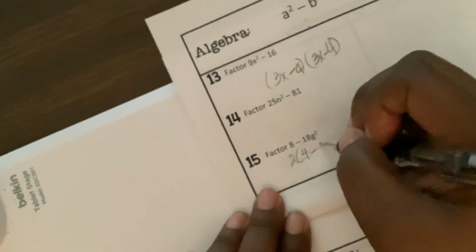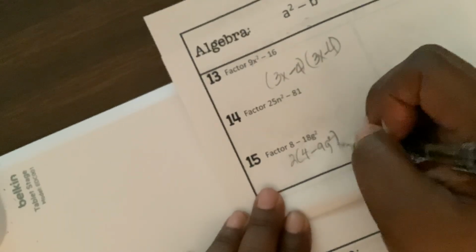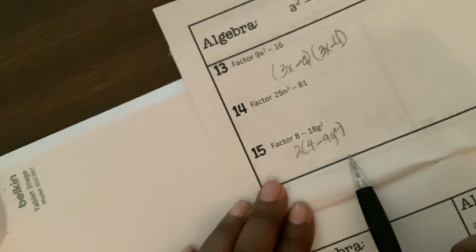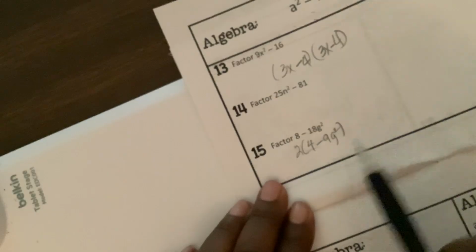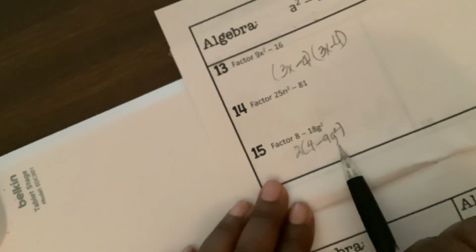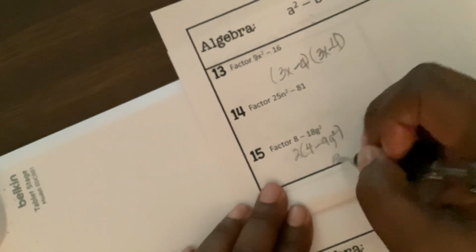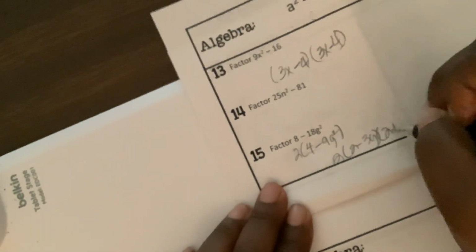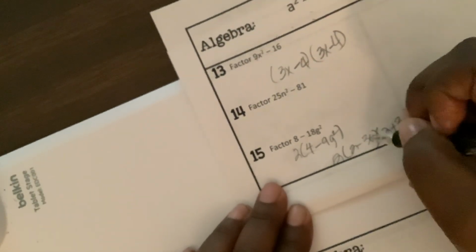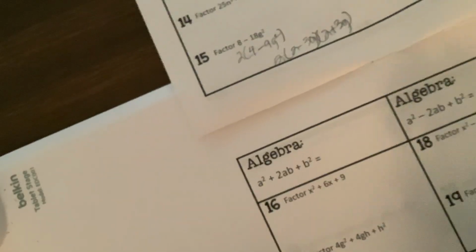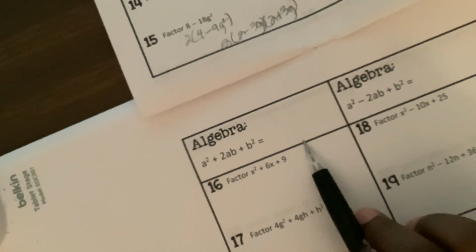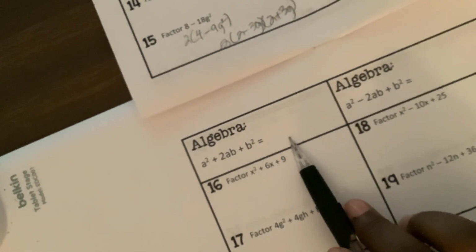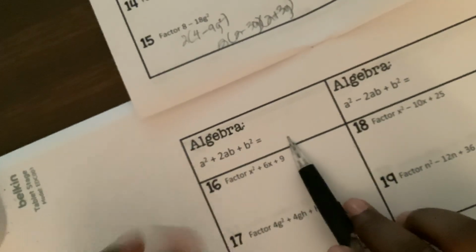So we got 4 minus 9g squared. You need to show that step. So we have 2 times 2 minus 3g and 2 plus 3g. Now these, I didn't teach this like this. I just taught you how to factor. I'm going to show it to you, but just factor it like normal.